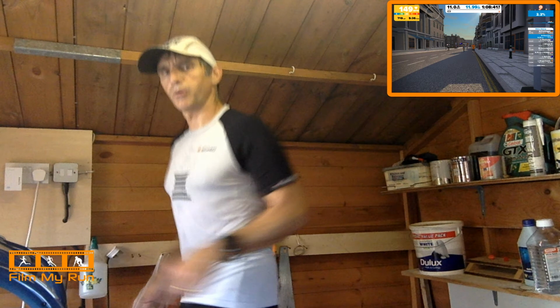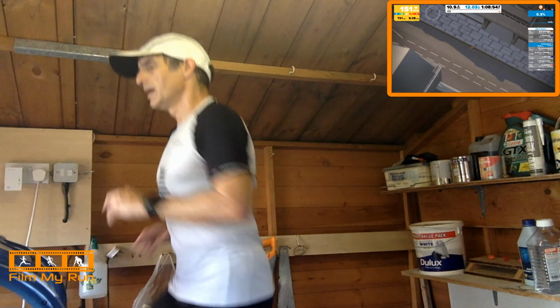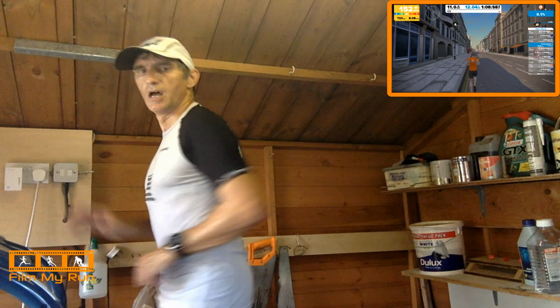12 kilometres in, 1 hour and 9 minutes just about. Nice steady heart rate still. I think we'll do about 4 more kilometres, make it 10 miles, and then we'll call it a day. We are still running on new road. I think we're heading back into Trafalgar Square now.